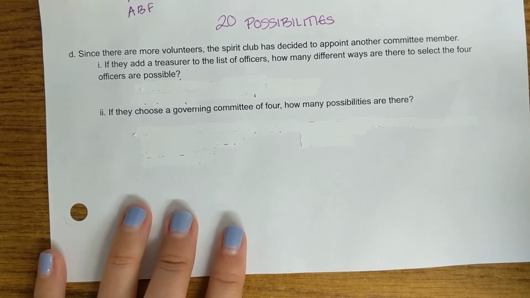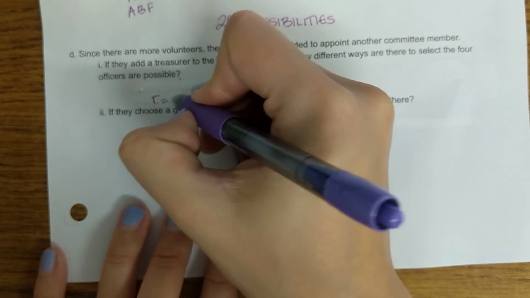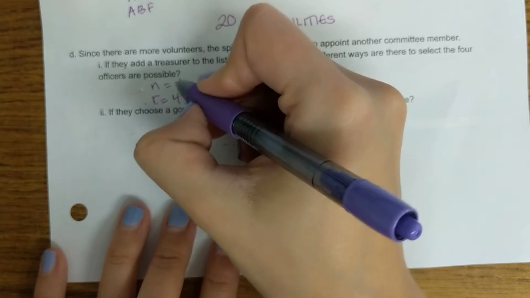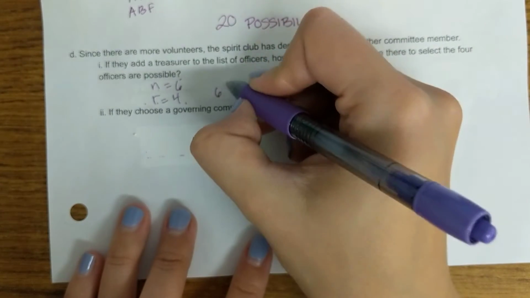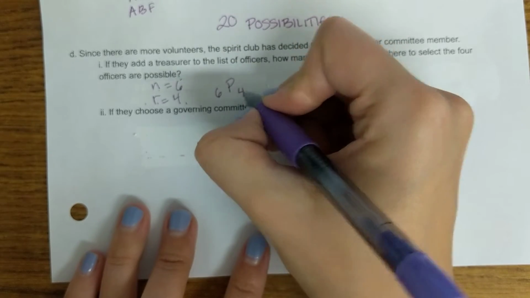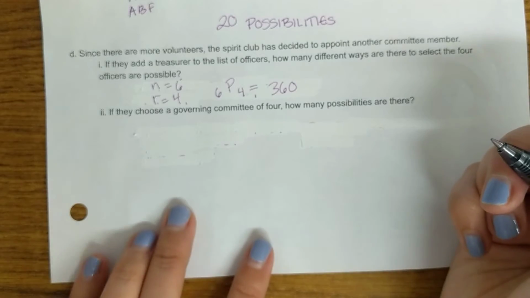Okay, so we have 4 officers, which is our selection. And then our total is still 6, with Felicia. So if we put that in as a permutation, since officers are distinct positions, then we get 360 ways into your calculator.